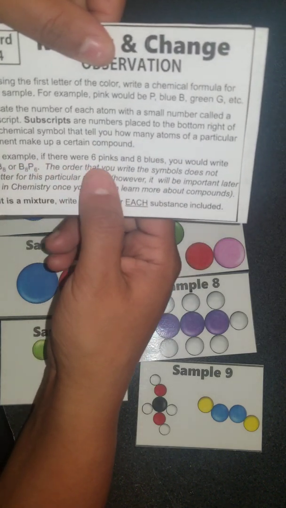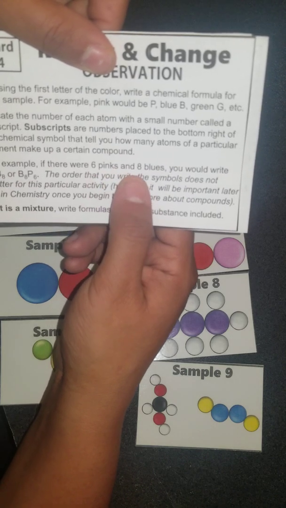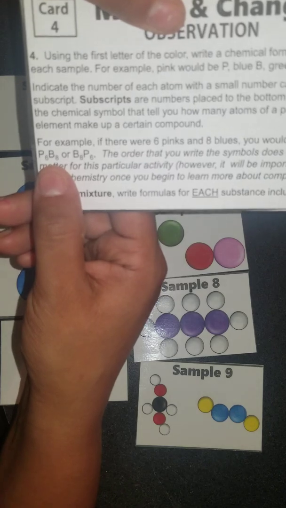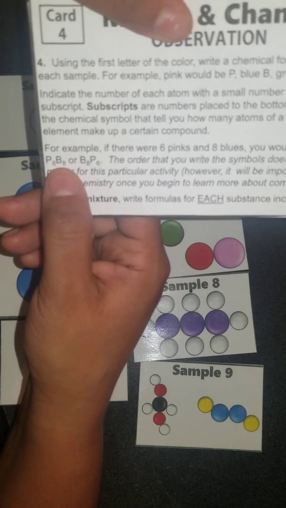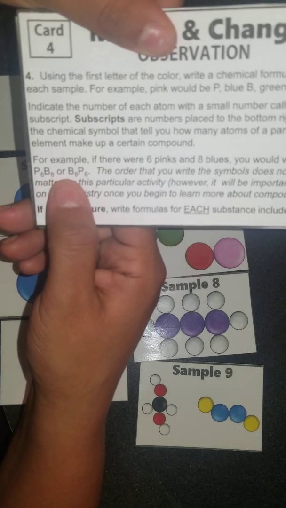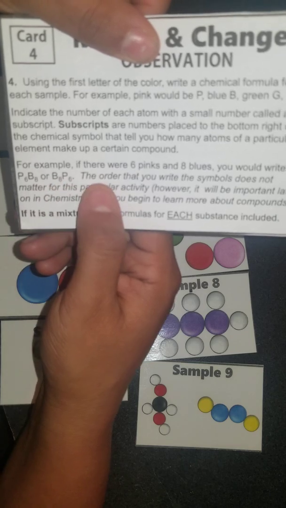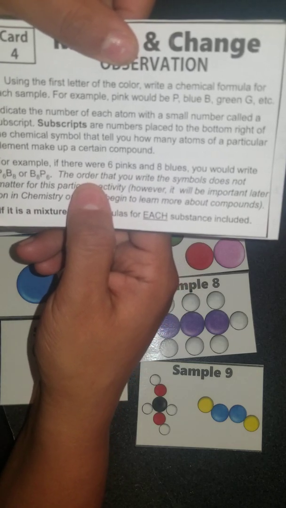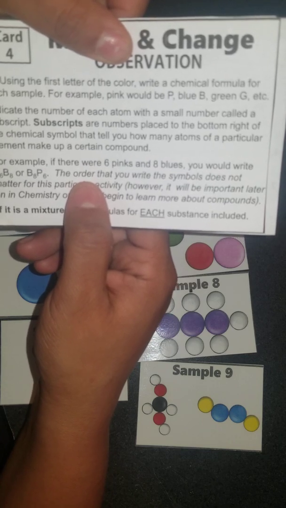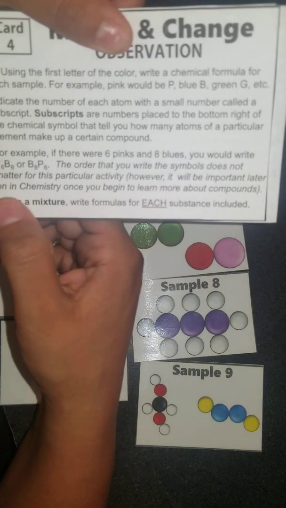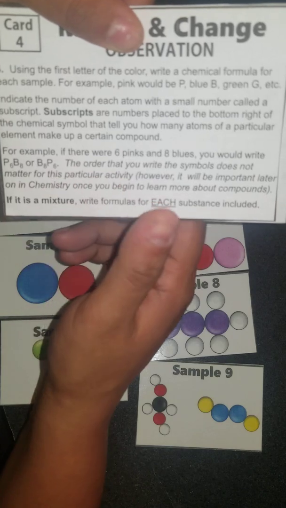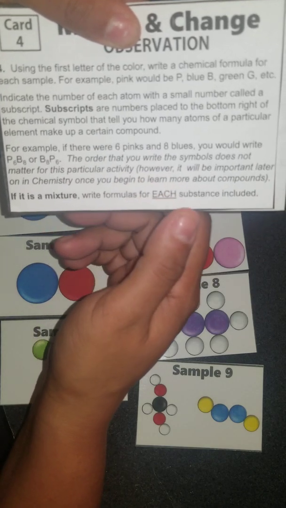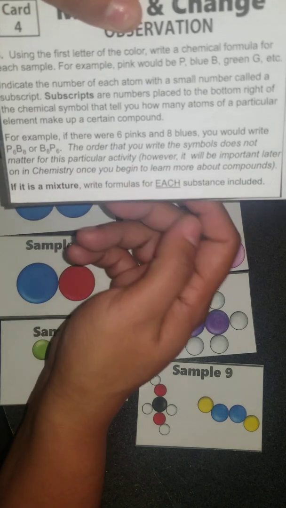For example, if there are 6 pinks and 8 blues, you would write a formula that looks similar to this: P6B8 or B8P6. It doesn't matter in which order you write it, as long as you write it. Later on this school year, it is super important. We are going to learn that there is a certain way to write chemical formulas, but at this moment, you're just going to write it as is.